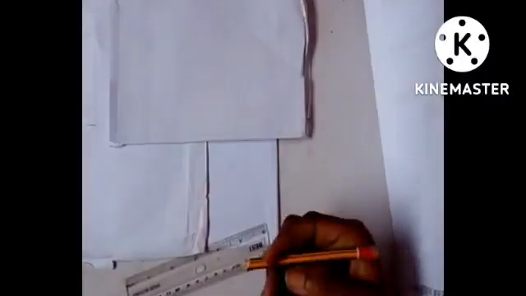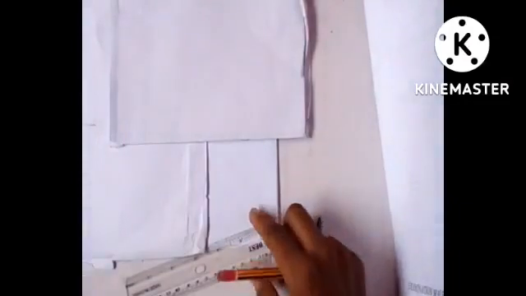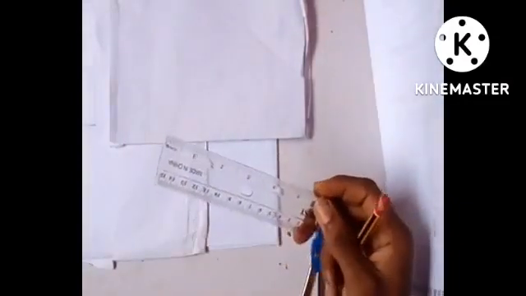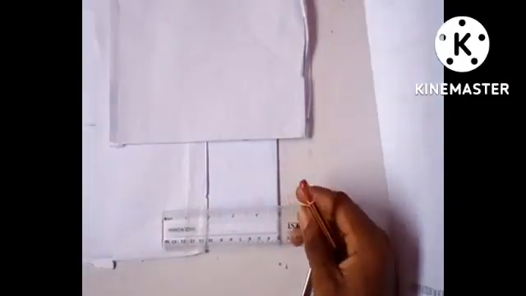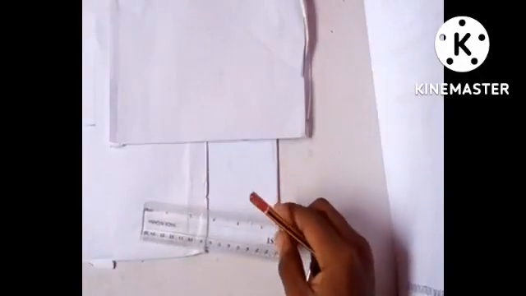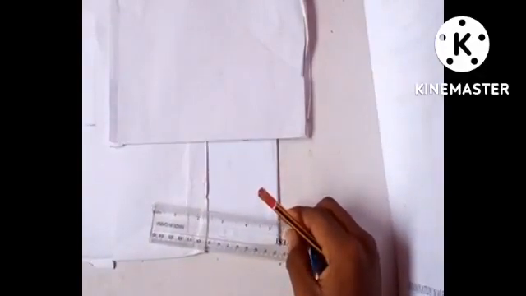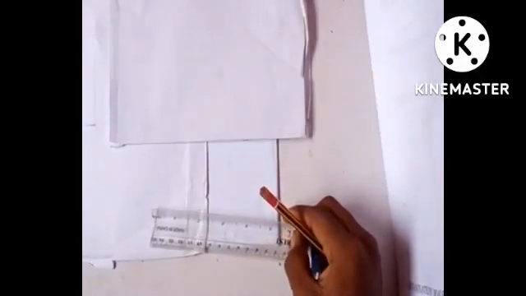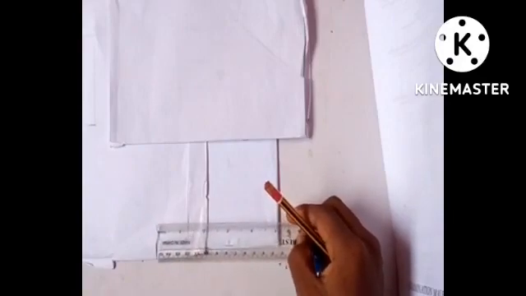Folks, today I'll be teaching you how to construct a triangle when you are given the length of the three sides. Now, to construct a triangle when given the length of the three sides, draw one side AB. Now let's assume we have to draw a triangle of sides 3, 4, and 5 centimeter.